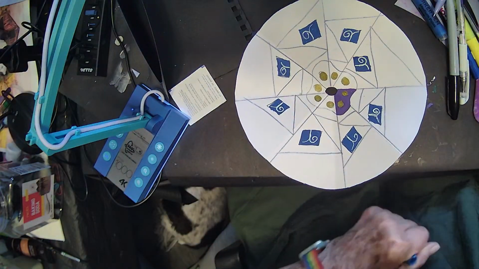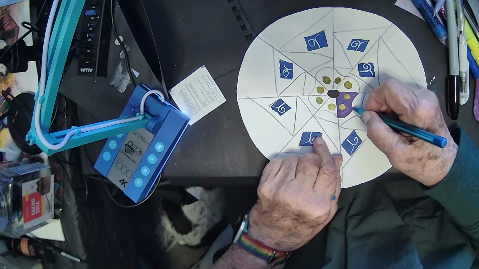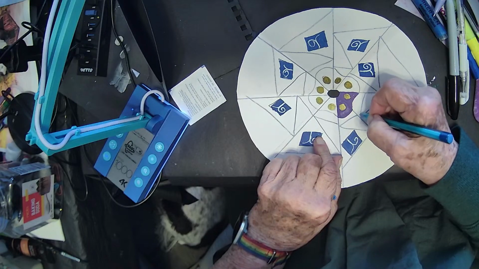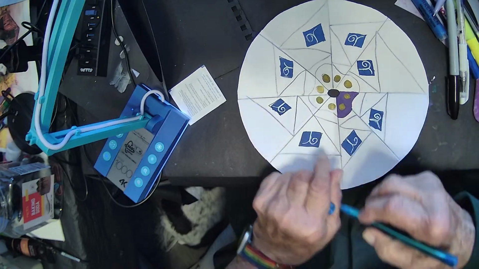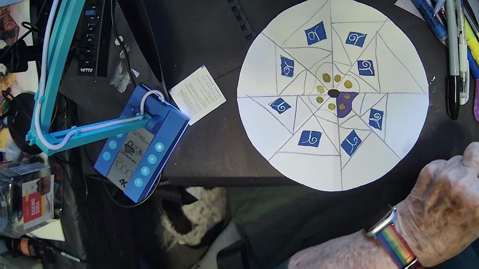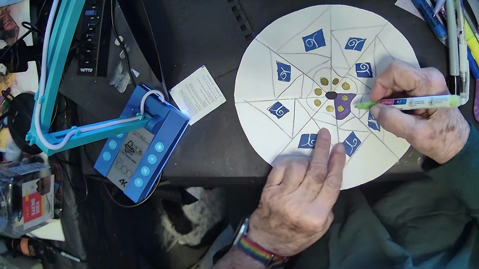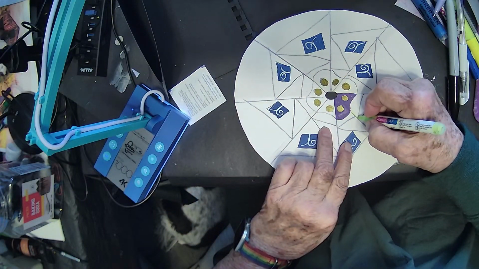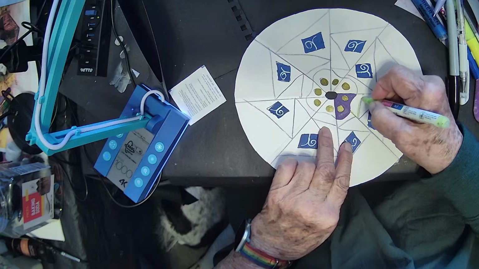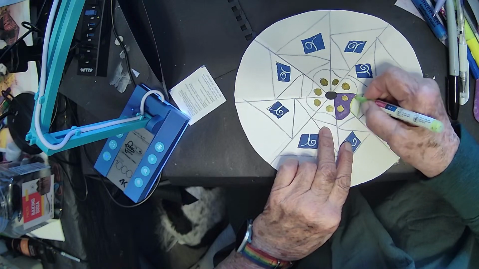No. I think I have some things that, this is more of a yellow green, but that's okay.